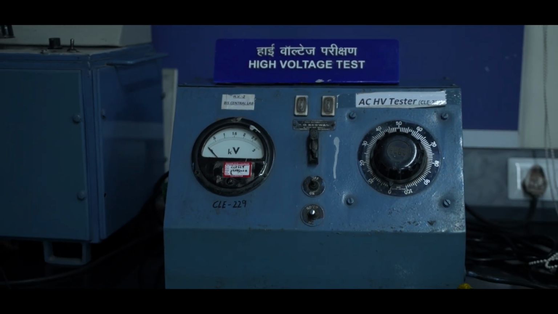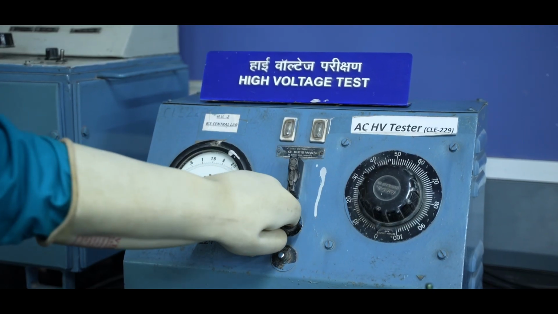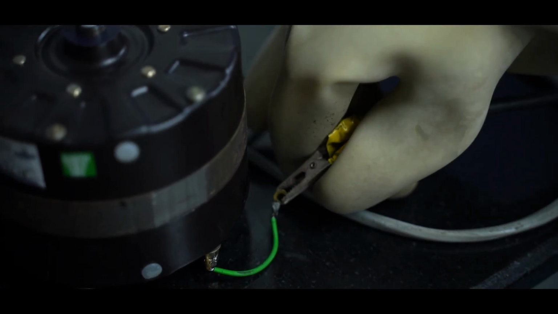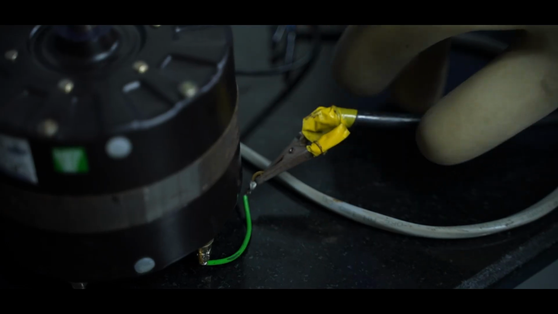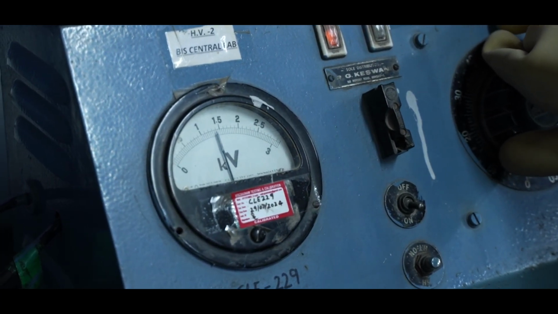High voltage test, Clause 13.1. This test ensures that motor insulation can withstand high voltages without breakdown. In this test, a 1.5 kilovolt voltage is applied for 1 minute between windings and the motor frame. No flashover, discharge, or puncture should occur.